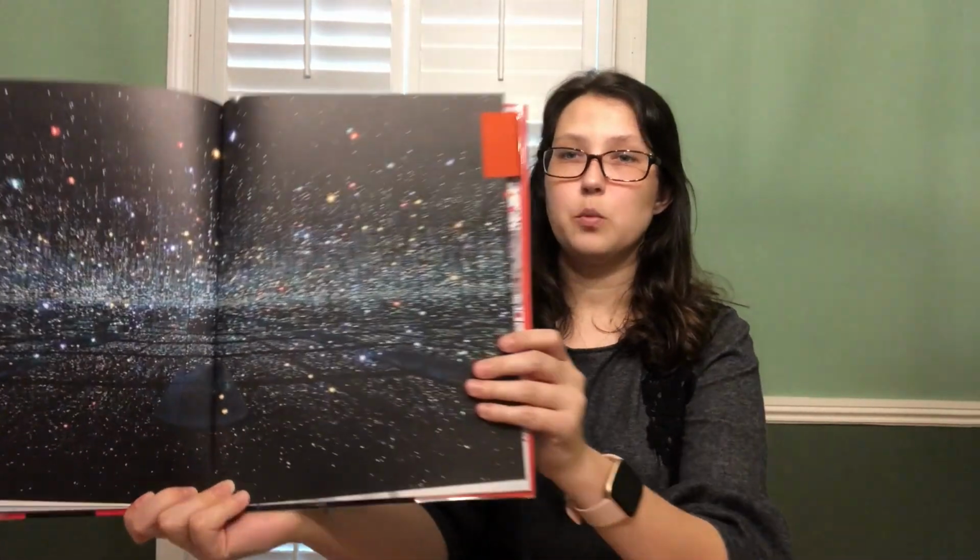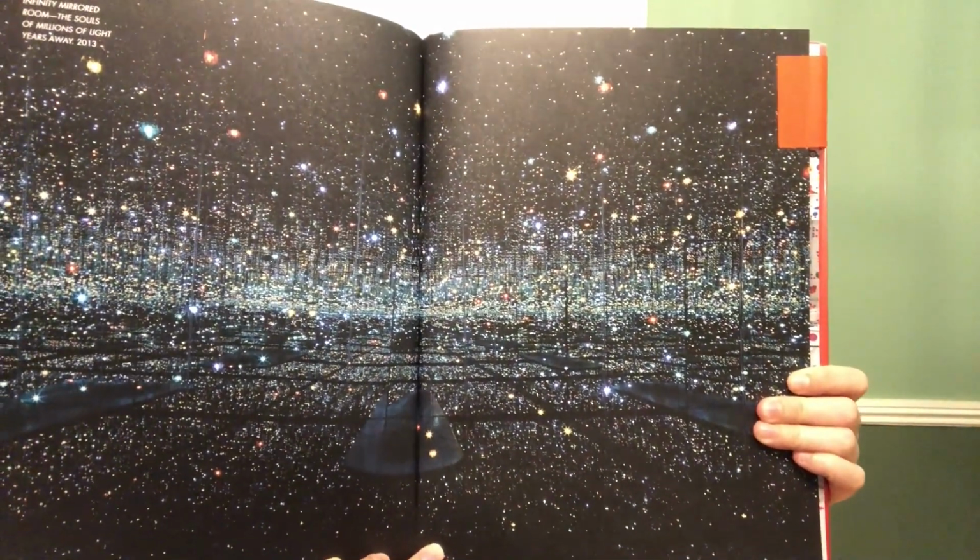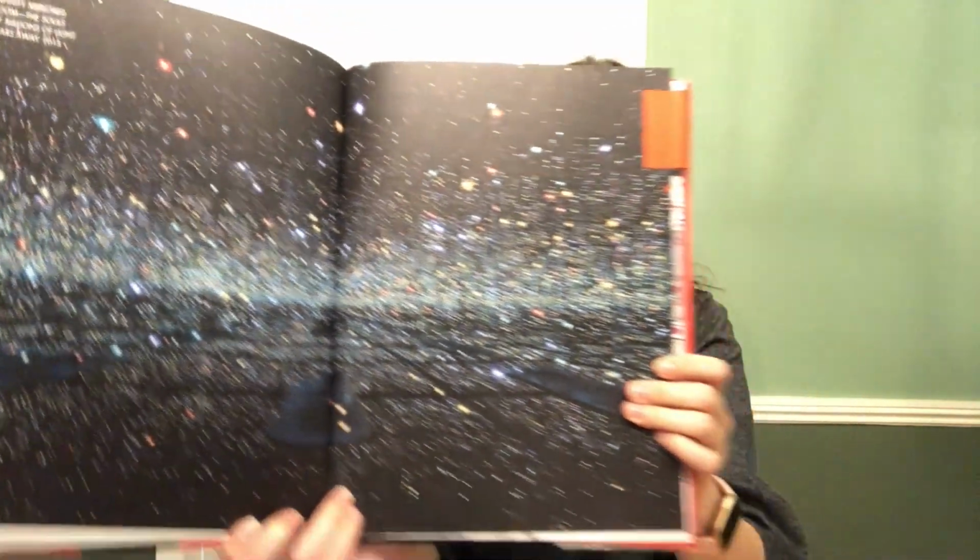And I think this one looks a little bit like you're standing in the middle of the night sky, surrounded by stars. So our art project today is that we'll be making our own star projector. And if you can find yourself a dark room and a flashlight, then you can use the star projector to make kind of a mini installation room of your very own.